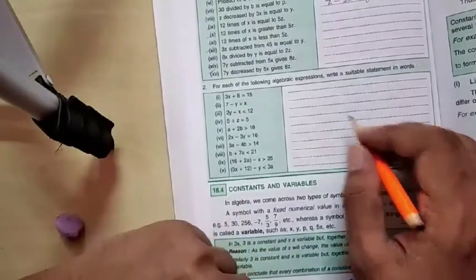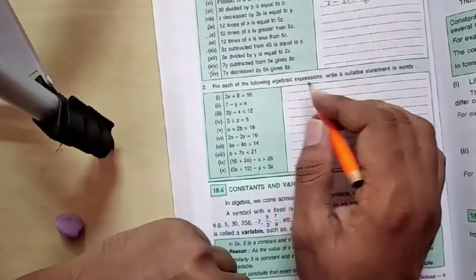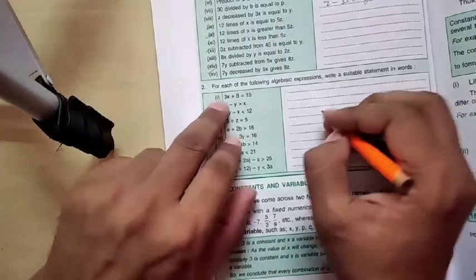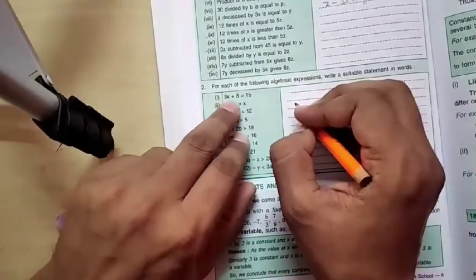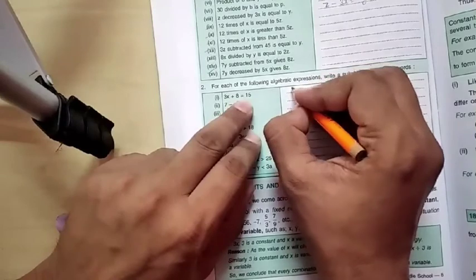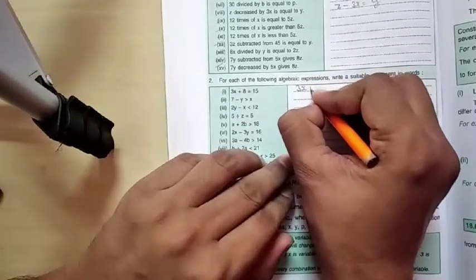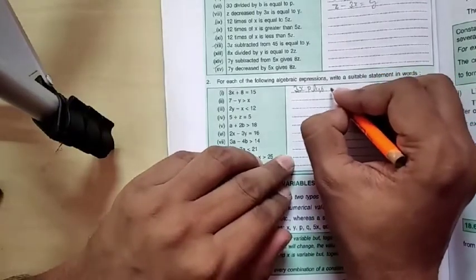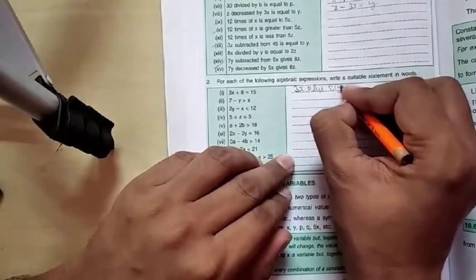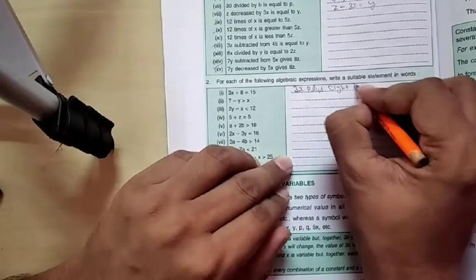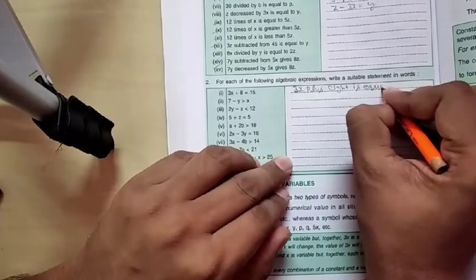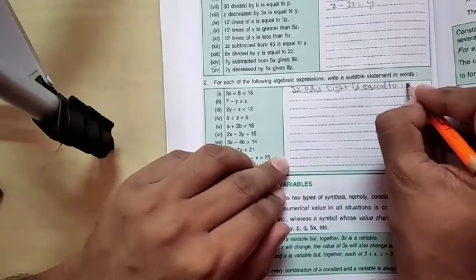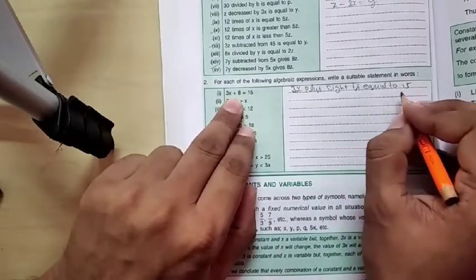After that, the second question is saying, for each of the following algebraic expressions, write the suitable statement in words. Here it is written that 3x plus 8 is equal to 15. So you will write 3x plus, you will write plus like this in words, plus 8, 8 is equal to 15. You have to write the given algebraic form in words.